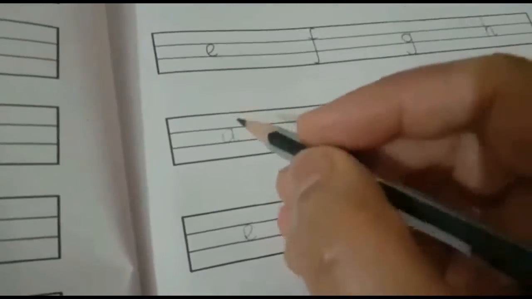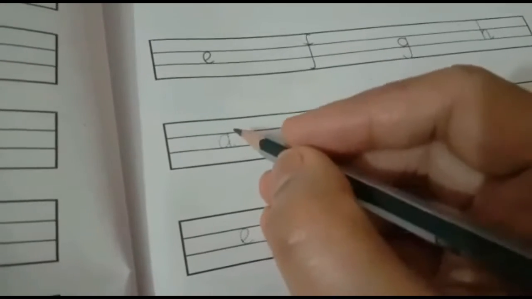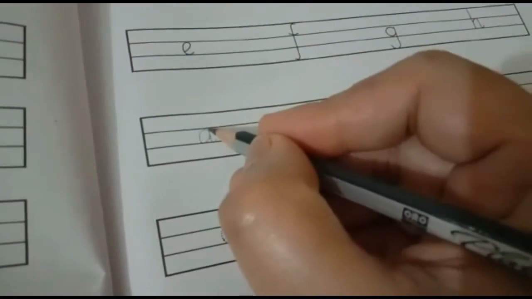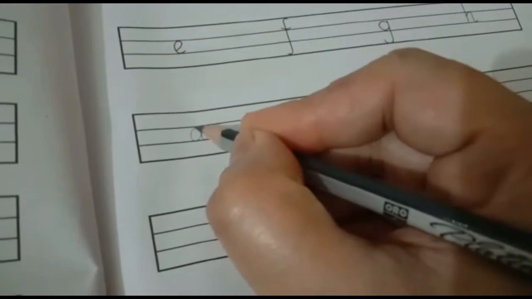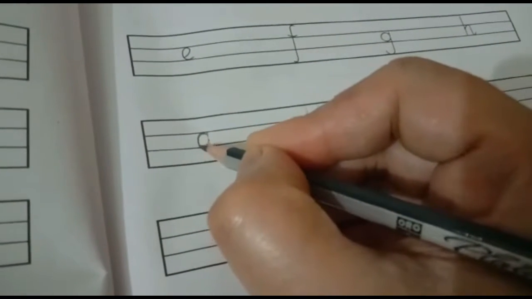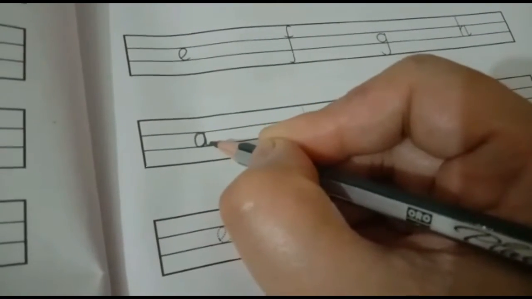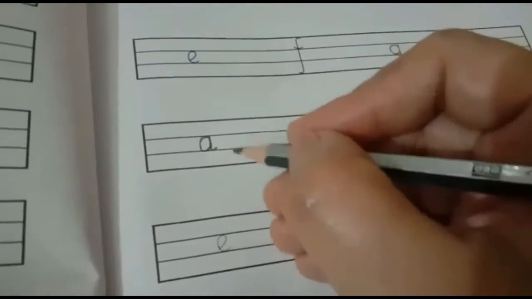So yes, first of all I will trace the first letter. Which letter is this? This is letter A. This is lowercase a. First of all you will trace this letter like this. Yes, this is lowercase a and it should be in 2 lines.